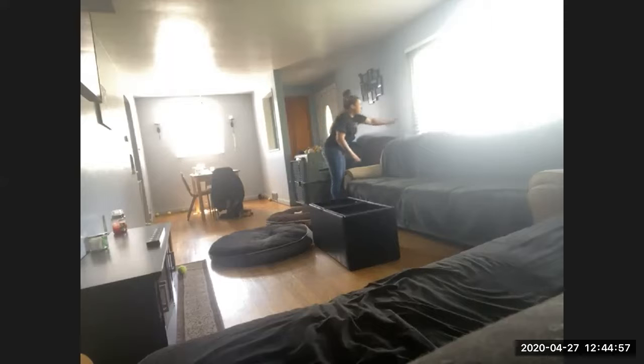Okay. There's one hide up here on the actual window blind, in the corner. And then the other hide is on the chair, on the top of the back, by this window.